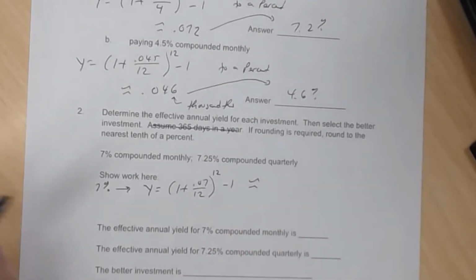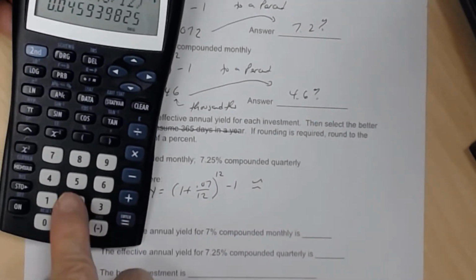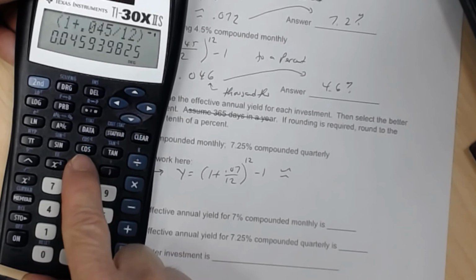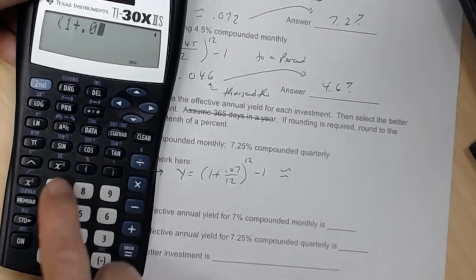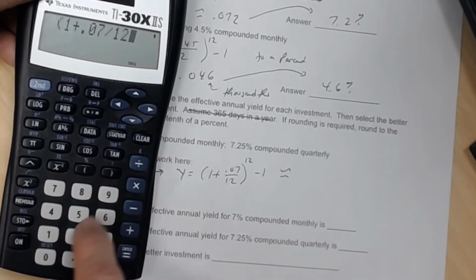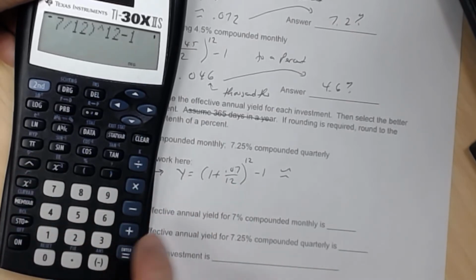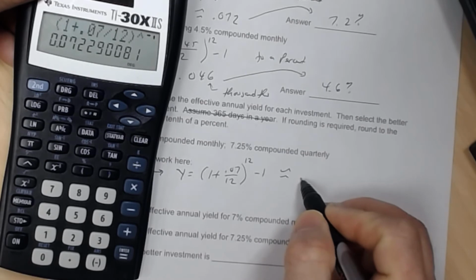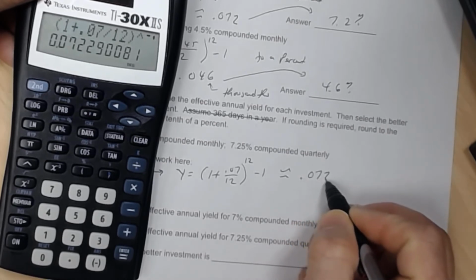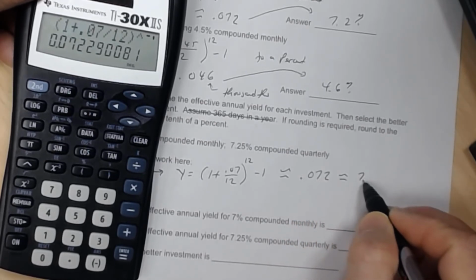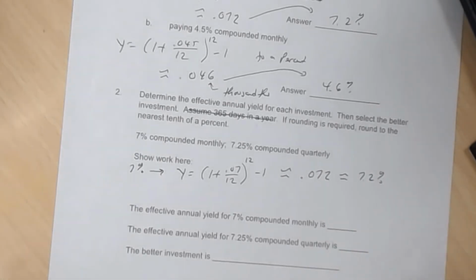So in parentheses, you're going to say 1 plus 0.07 divided by 12, close the parentheses, raised to the 12th power minus 1, equal, thousandths place, 0.072, which is approximately equal to 7.2%.